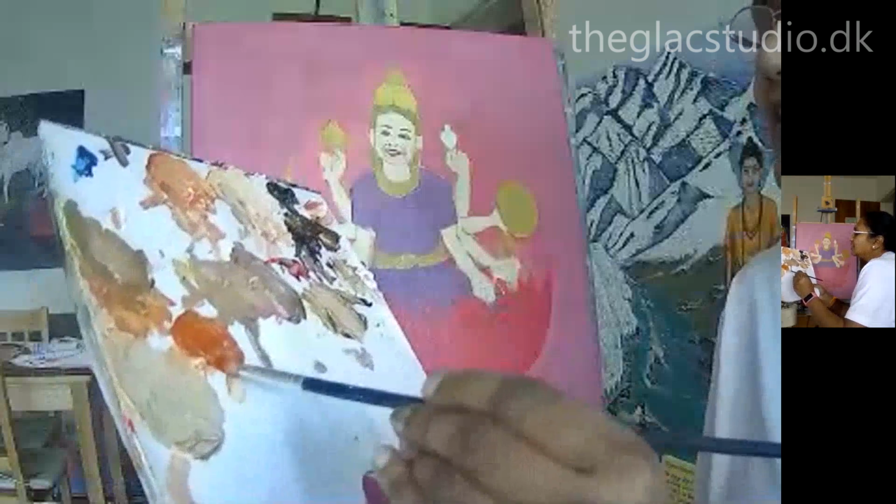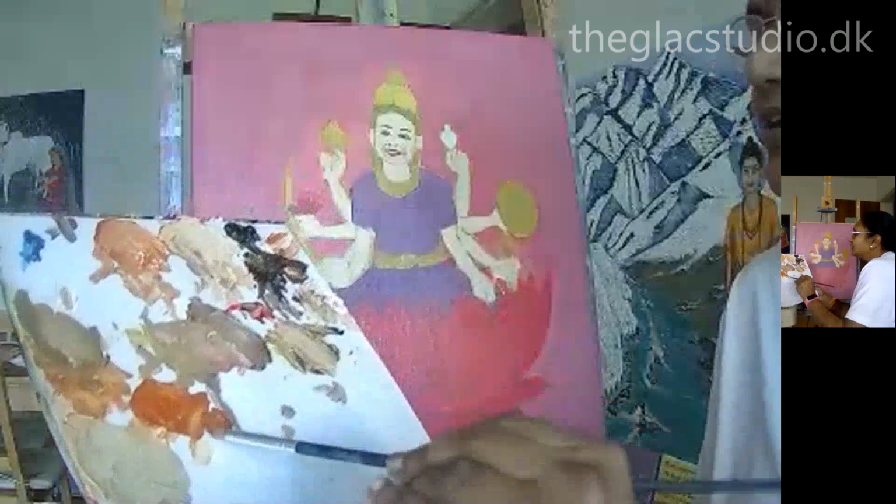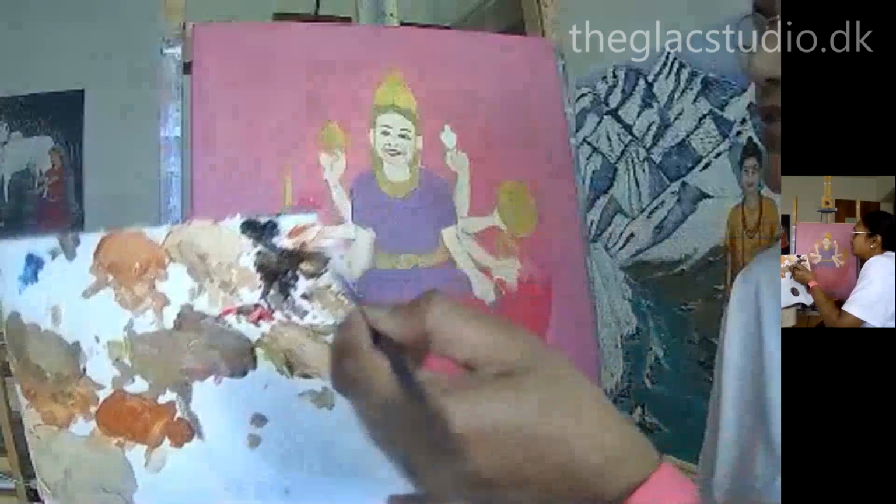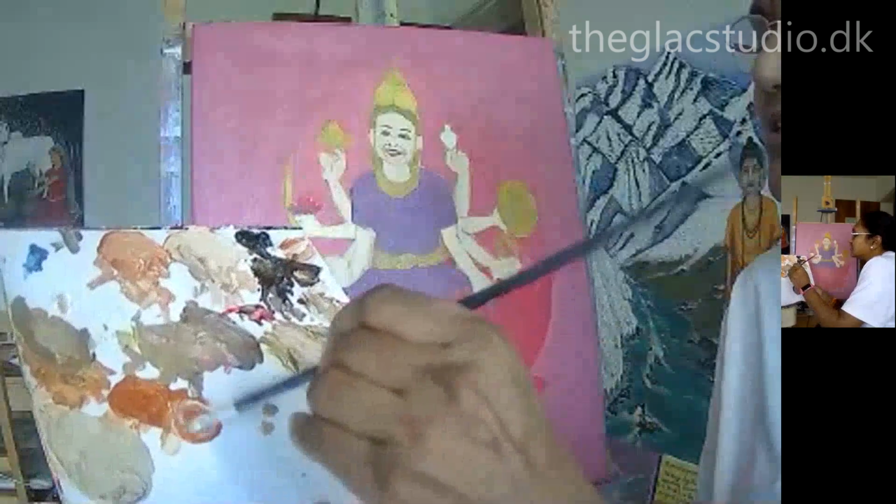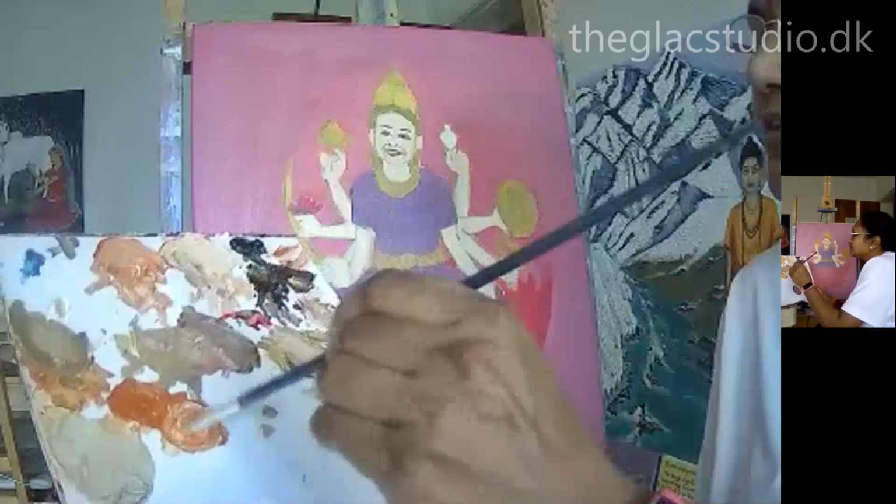And I want a lighter variation of this. I'm going to take a little bit of it here. I need titanium white, which I already have here. I'm going to mix and see where things go with this.